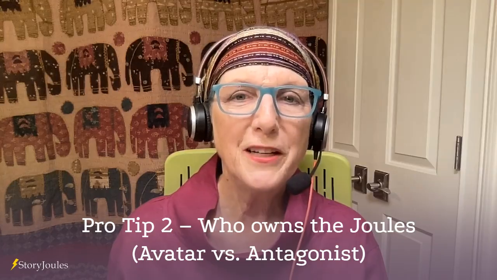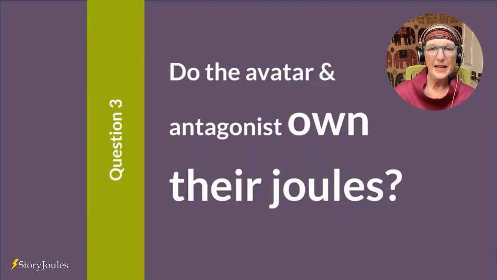My question for you is, do the avatar and antagonist own their Joules? In your work in progress, you can go to those 7 key scenes and look at who's owning the action here, who's got the primary focus, who's taking the most decisive action, who's doing things that matter most. And that will tell you if you've got the avatar or the antagonist owning their Joules.